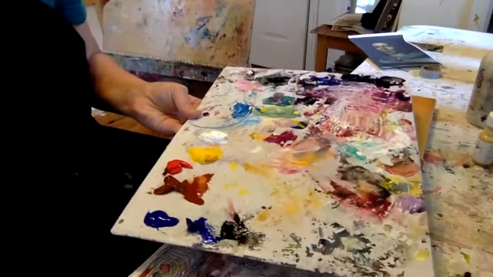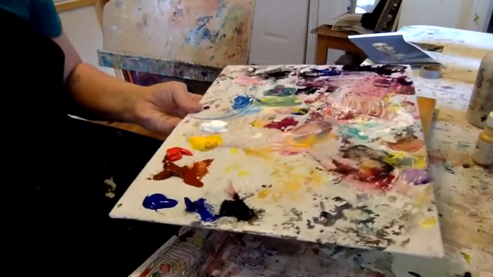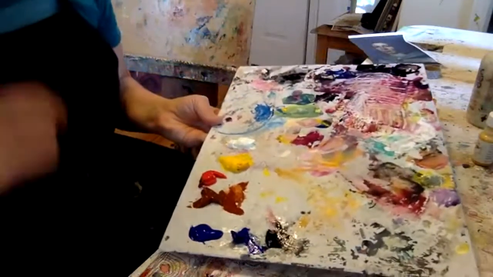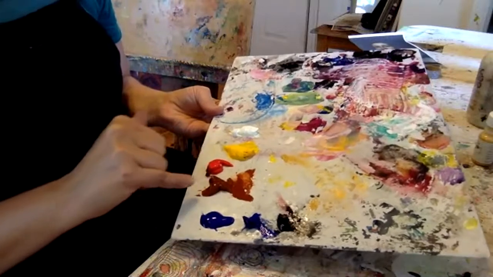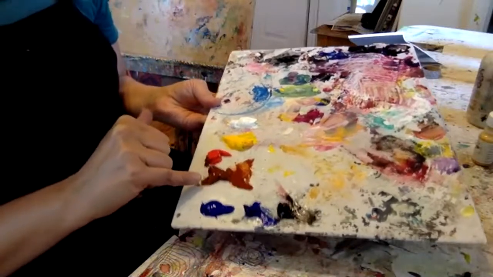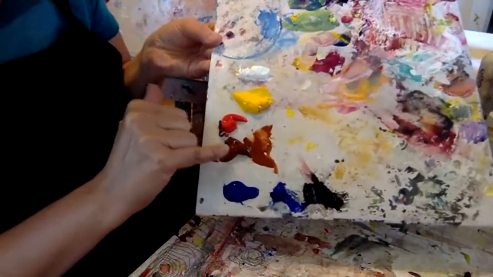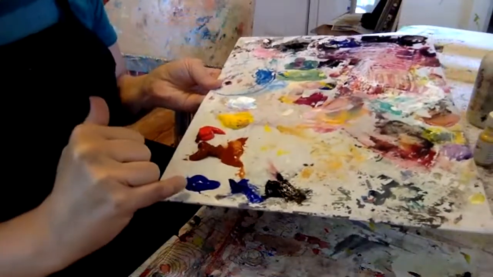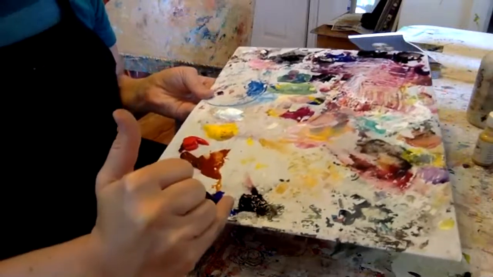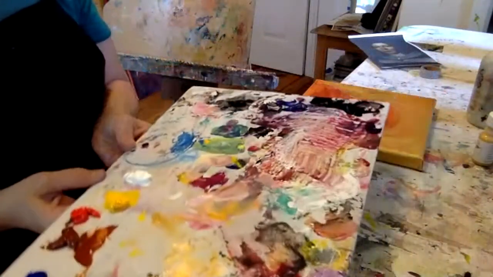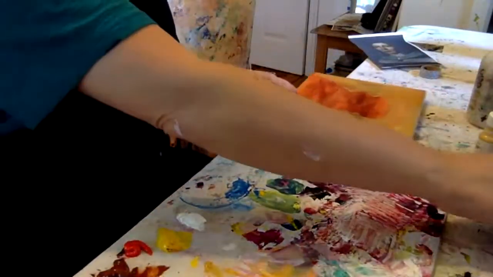Since I don't actually have a good green acrylic, I gave myself white, yellow, bright red. This is a burnt sienna, which is similar to Venetian red, ultramarine blue, and some black. So I'm going to go ahead and do that halo.